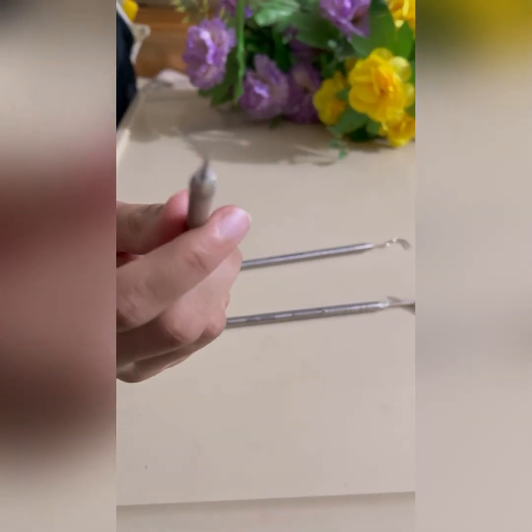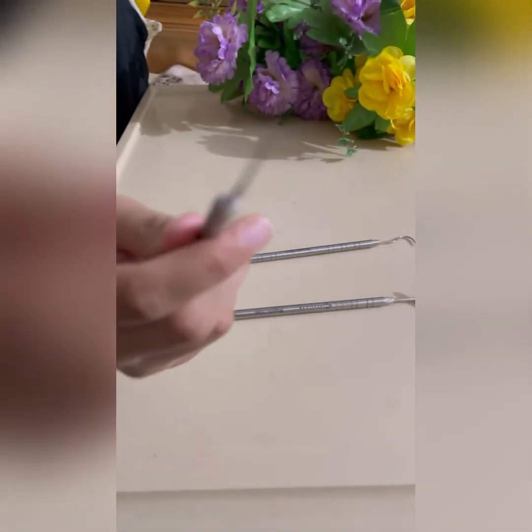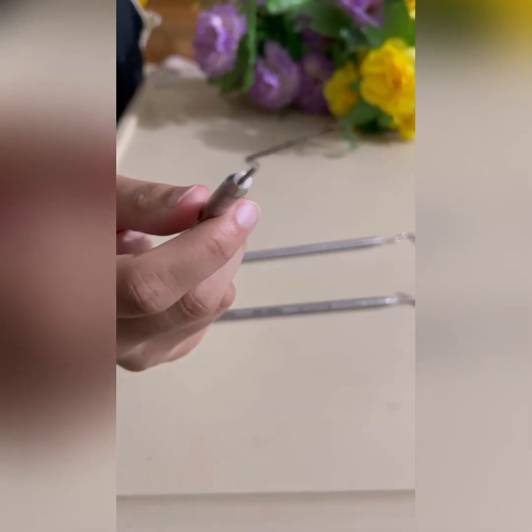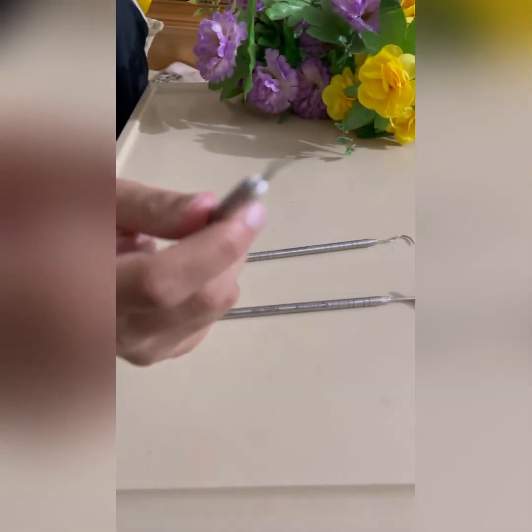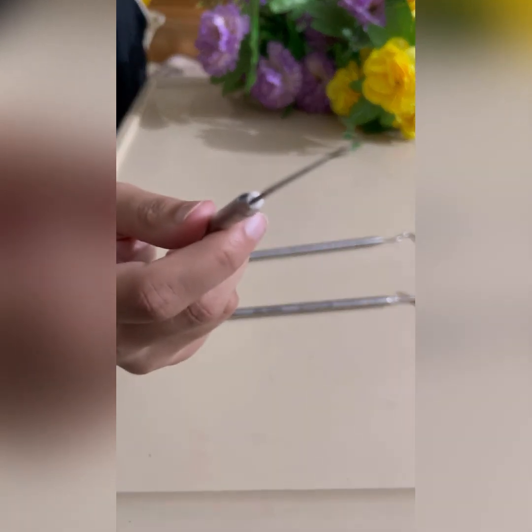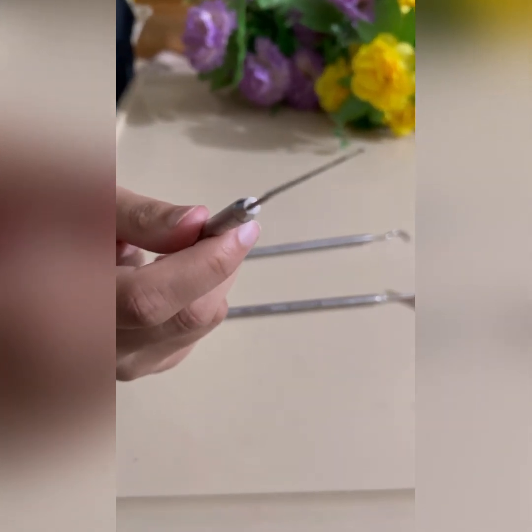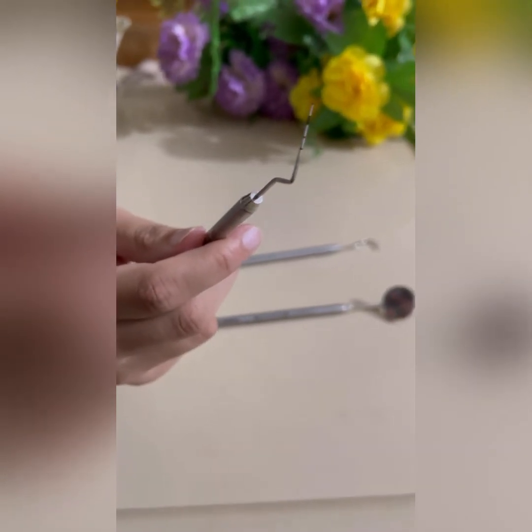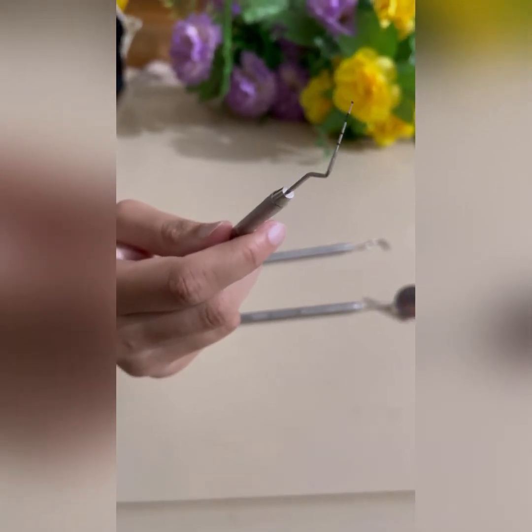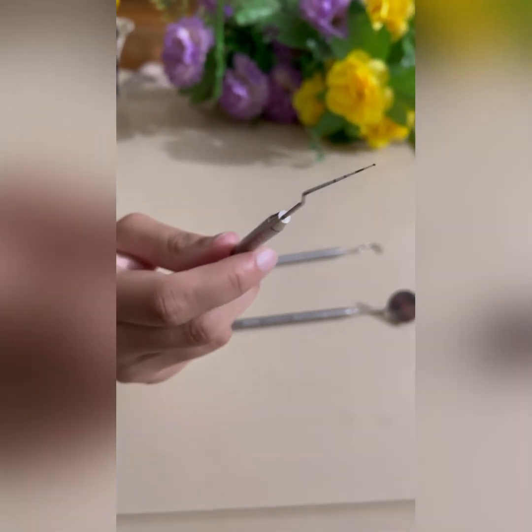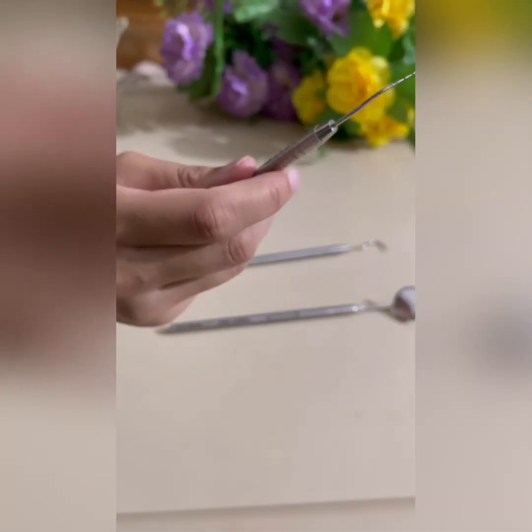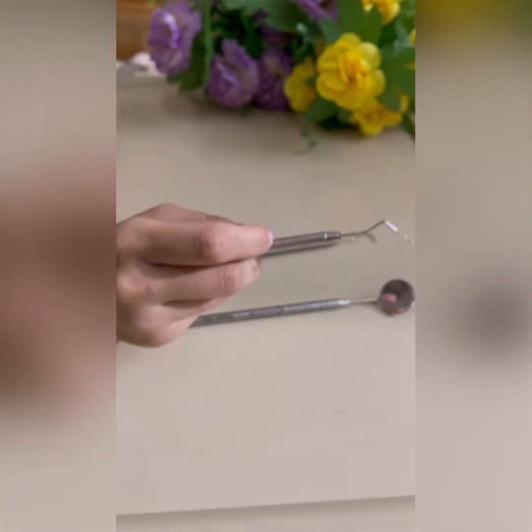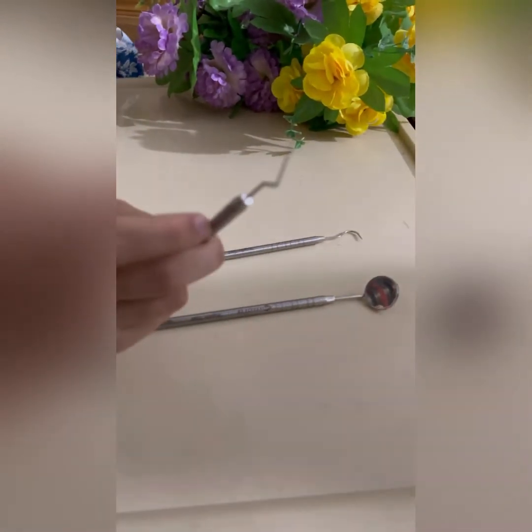And this is a CPITN probe. As I told you, the CPITN probe is used for the detection of periodontal pockets. It has a marking 0. There are two types, CPITN E and C. The markings for the CPITN E are 0.5, 3.5, 5.5 and 8.5. And for the CPITN C, it is basically 0.5, 3.5, 5.5, 8.5 and 11.5.